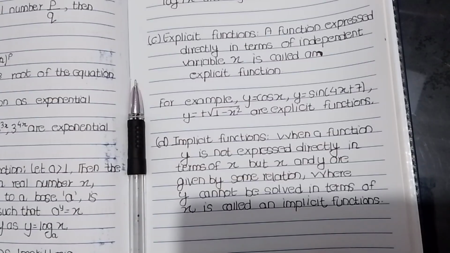We have studied the types of functions, and I guess you have understood what I have taught you till now.